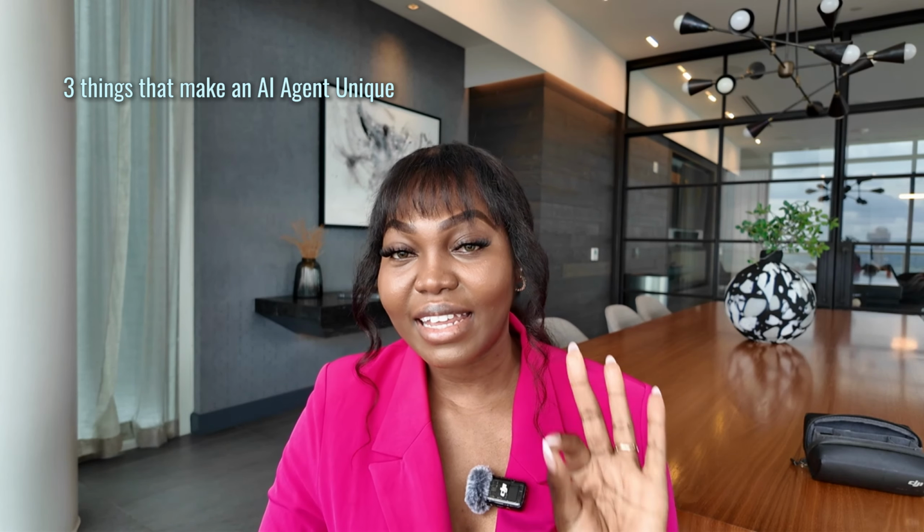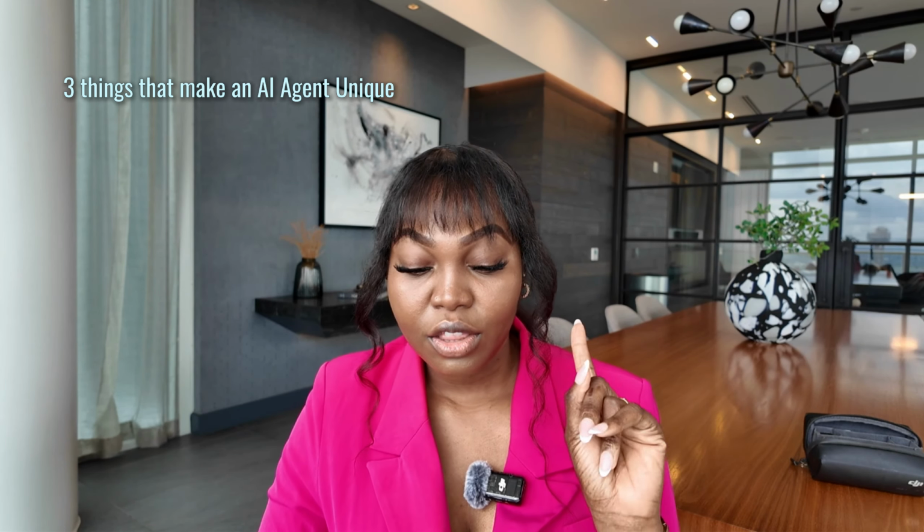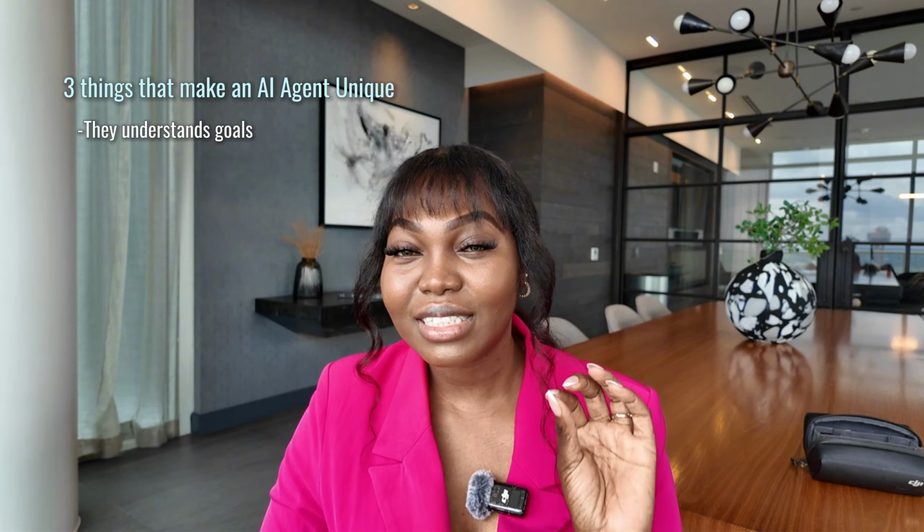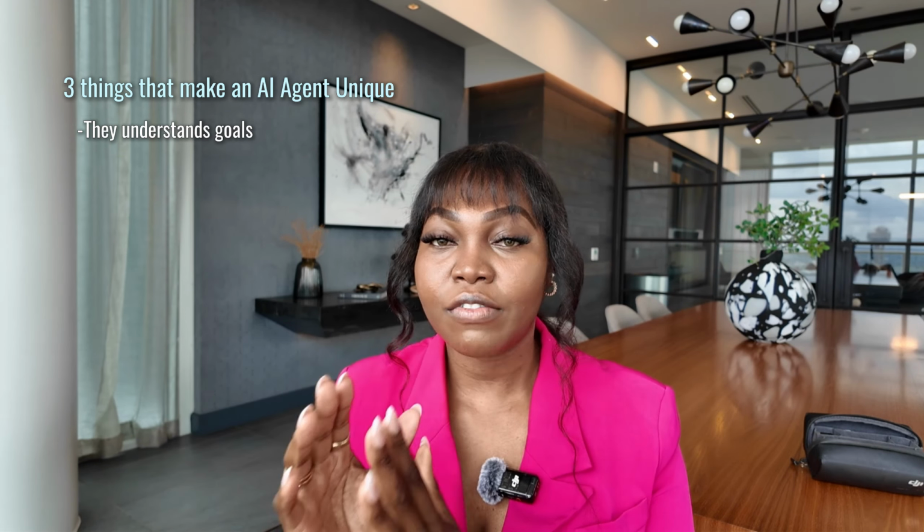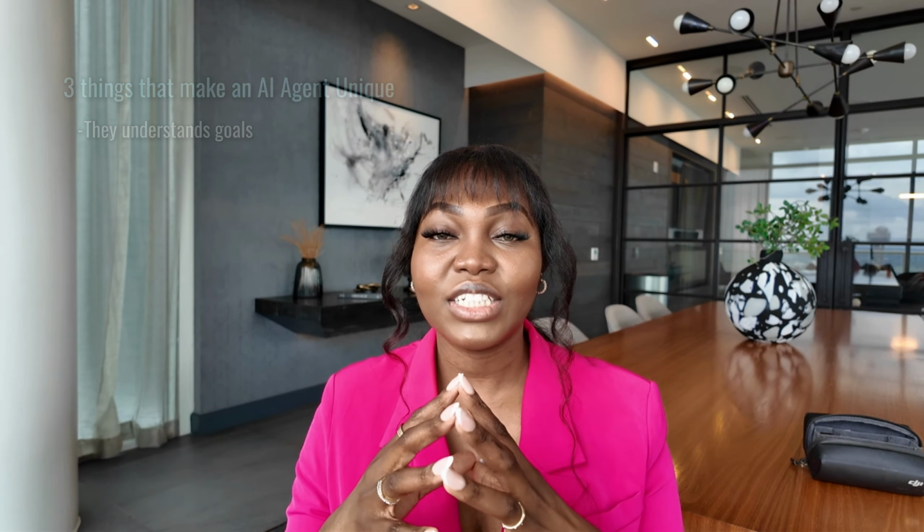It does a lot more. It can do multiple tasks, as opposed to the way we used to interact with software, where you just have to tell that software what to do and it just does it. So an AI agent is completely different. There are three things that make an AI agent unique. The first one is that it understands goals. You don't tell it every single step. You tell it what your goal is.